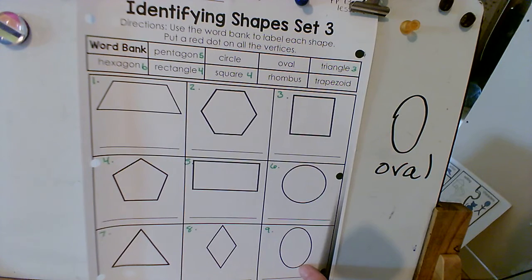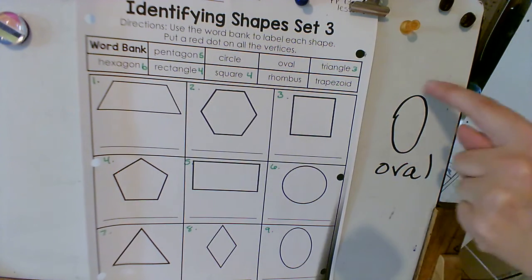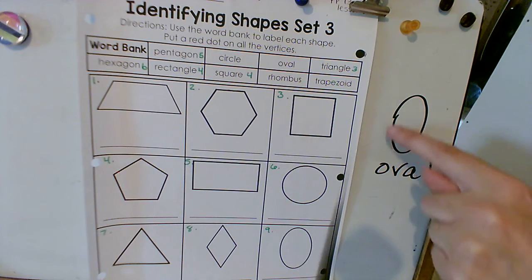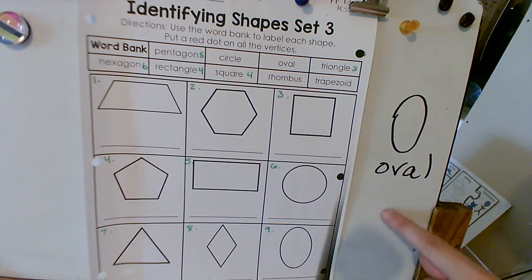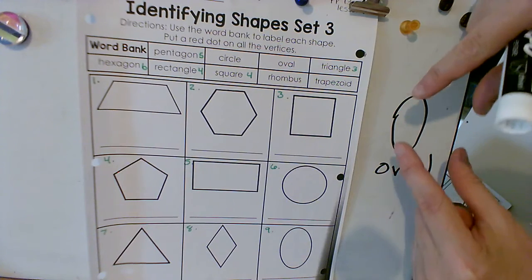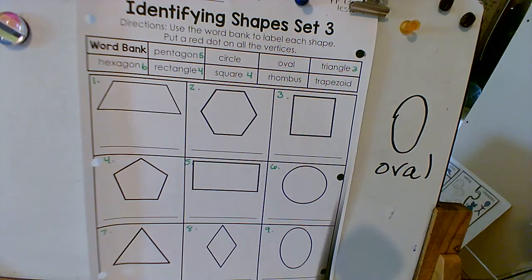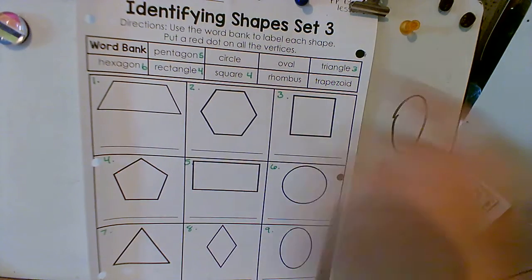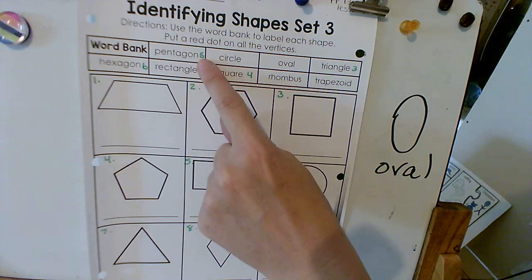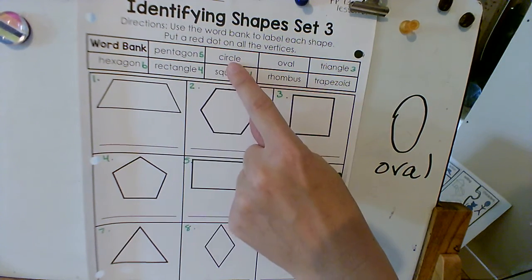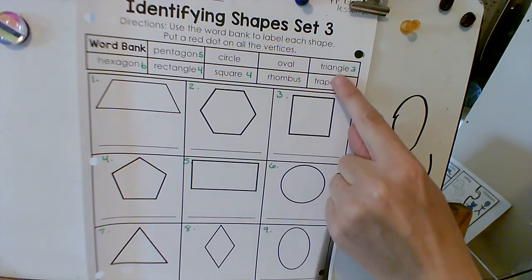One of the shapes that we didn't get a chance to talk about was this shape. It's kind of like an egg shape, and that's called an oval. It's a little bit like a circle, but it's not perfectly round. It's kind of stretched out and long, and that's called an oval. So here's the word pentagon. I gave you some hints. I put a 5. Circle, oval, triangle.